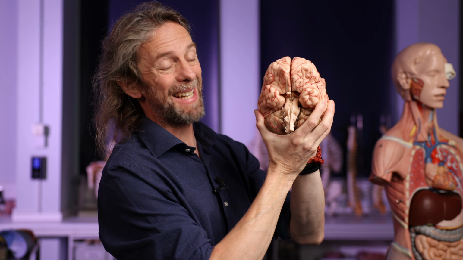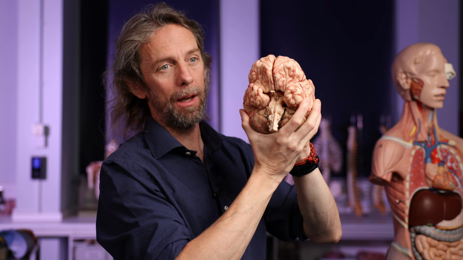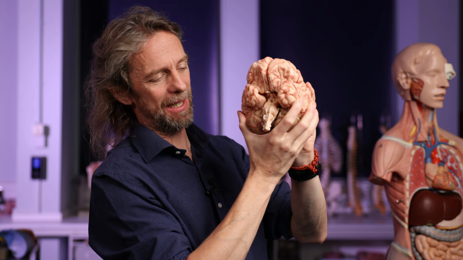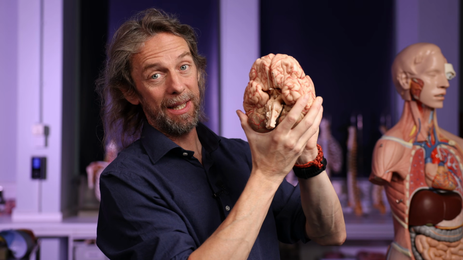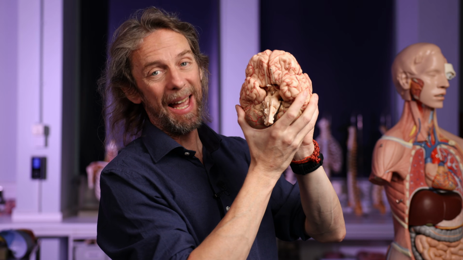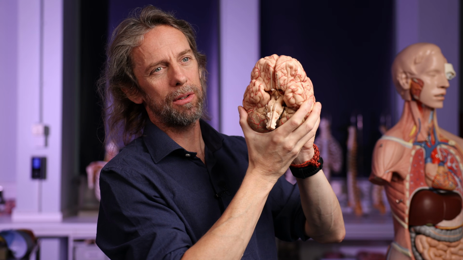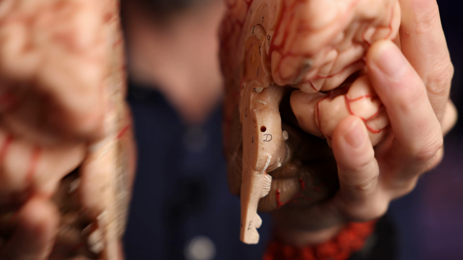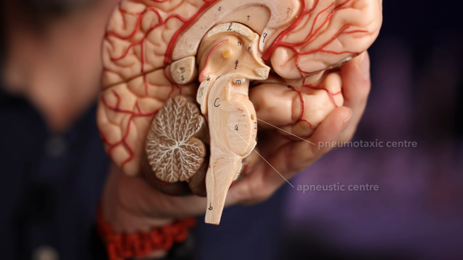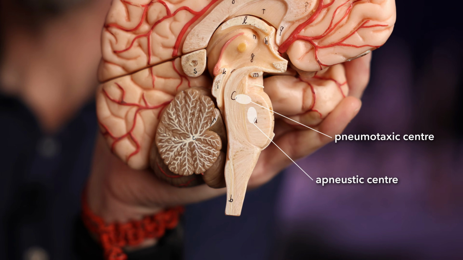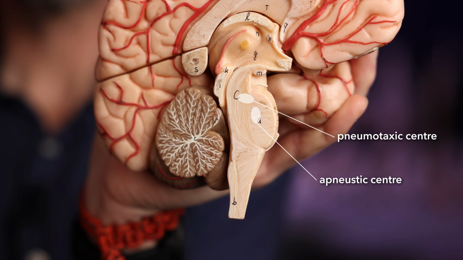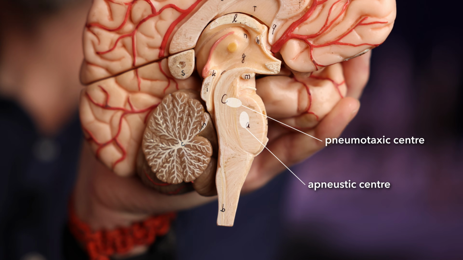And whilst there is a central pattern generator in here that is driving the patterns of inhalation and exhalation, there are a couple of centers in the pons. The pneumotaxic center, which can adjust the rate of ventilation, that can make you breathe in and out faster and more deeply, and the apneustic center, which will also drive inhalation.